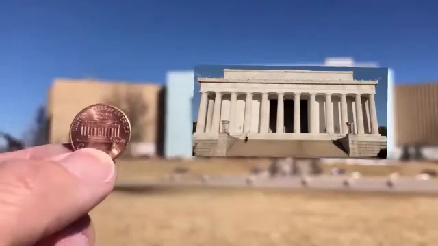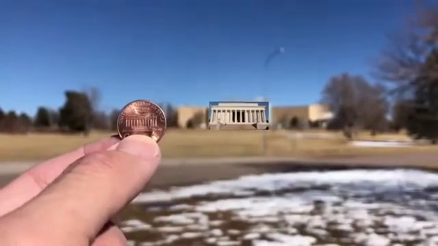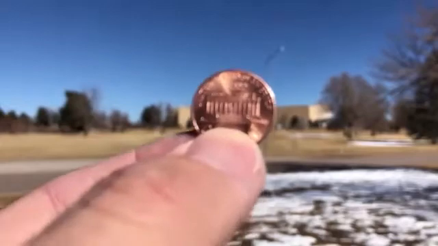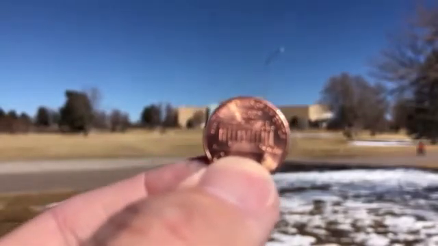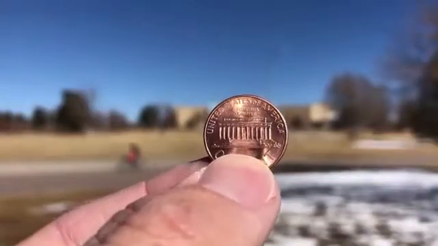Let's find out. Here we are at the tree. We're still too close. Now here we are at the lake. We're still too close. Here we are halfway around the lake, and finally we're far enough away that the building appears the same size it does on the penny. Now, did you know that if you look close enough at a penny, you can actually see Abraham Lincoln in the Lincoln Memorial? Well, I can't. My eyes aren't good enough.